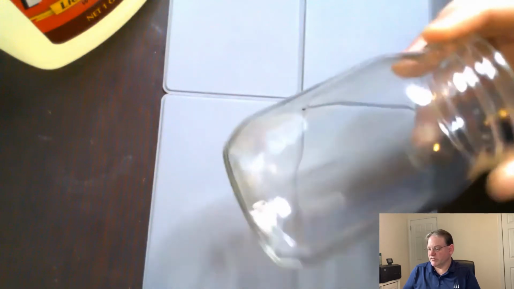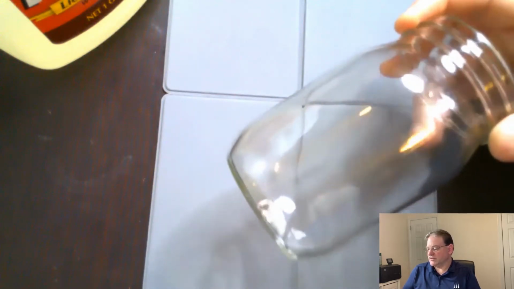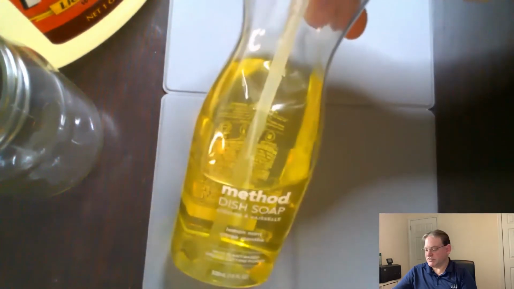So again, really just any kind of a jar that has a lid. So the lid is a really important part of that. We are also going to need some soap. And so you can see I just have some pump soap right there, so it just makes it a little bit easier to use.